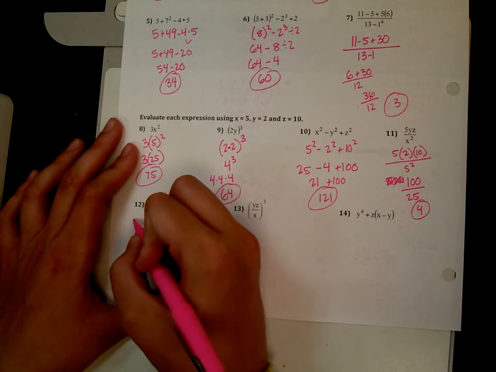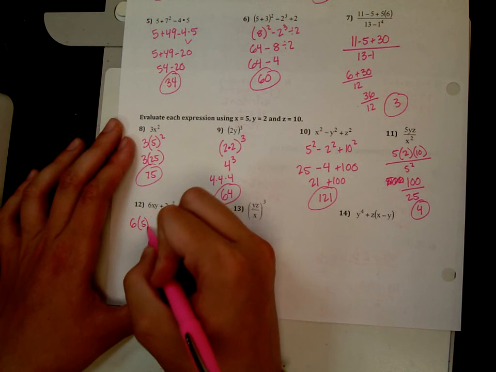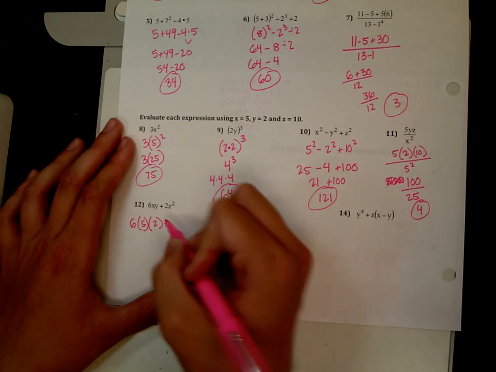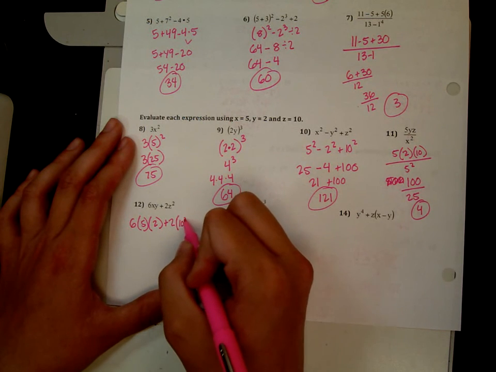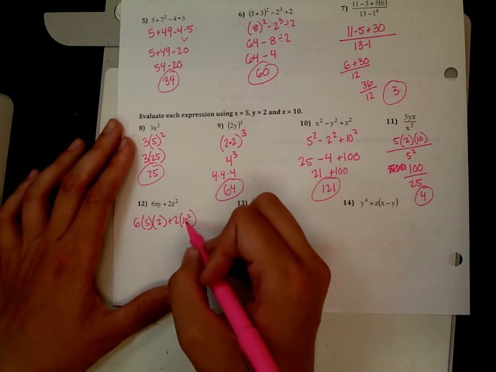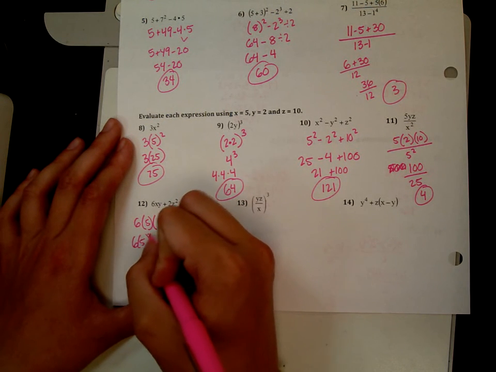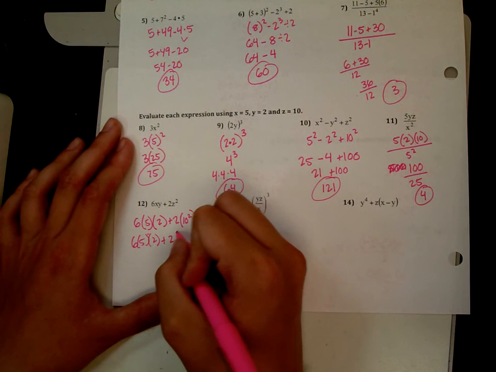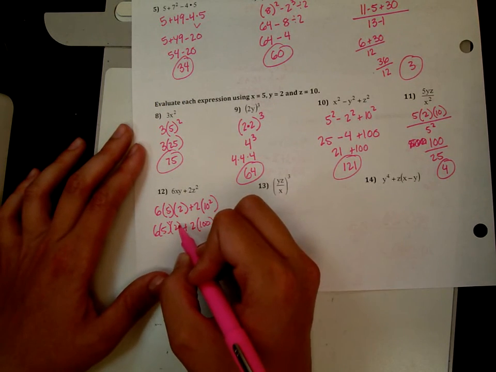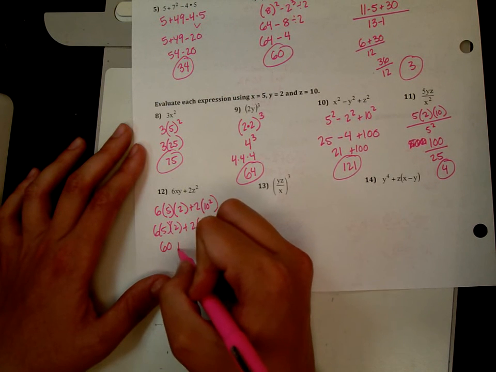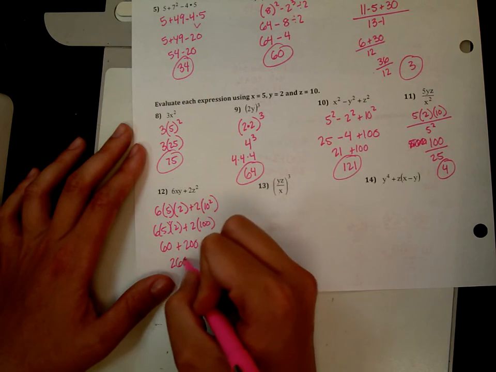This is 6 times 5 times 2 plus 2 times 10 squared. We have to do the exponent first. So we get 6 times 5 times 2 plus 2 times 100. 6 times 5 is 30, times 2 is 60, plus 2 times 100 is 200, so that's 260.